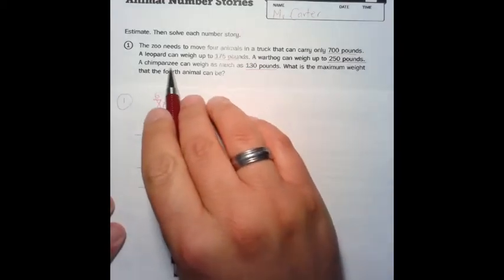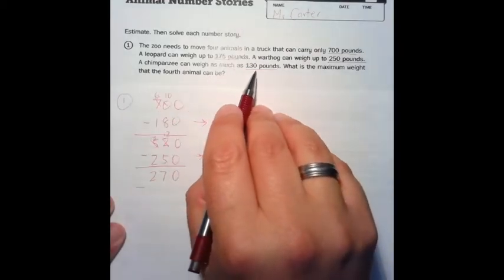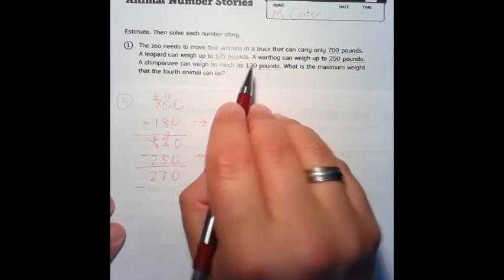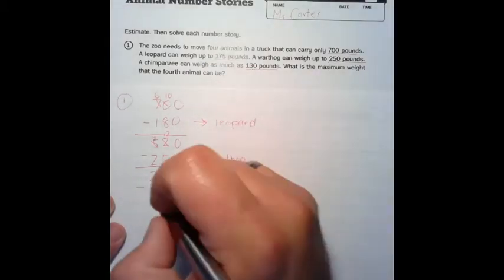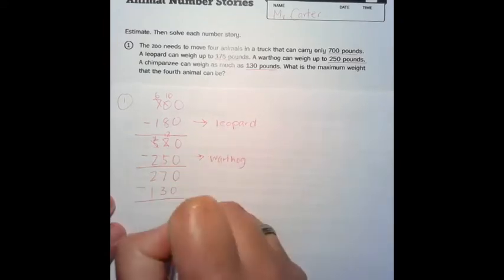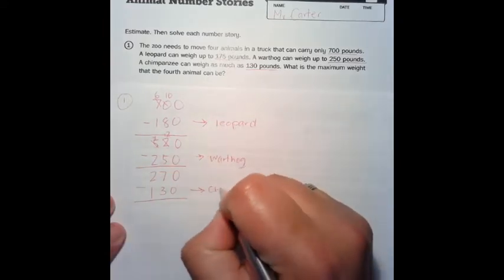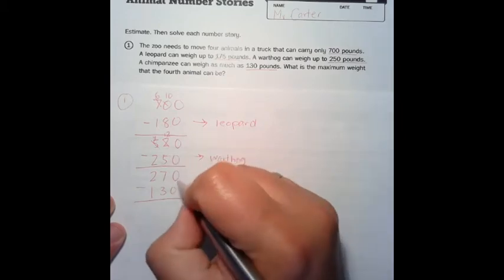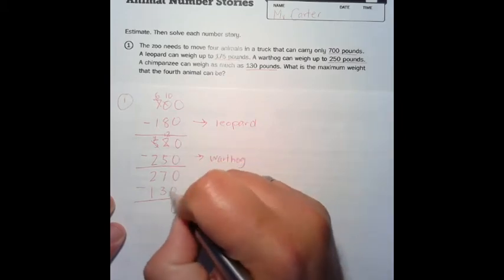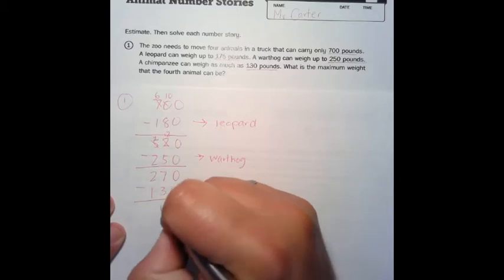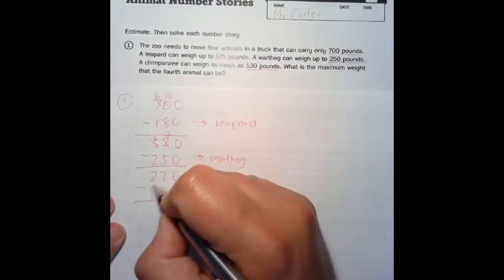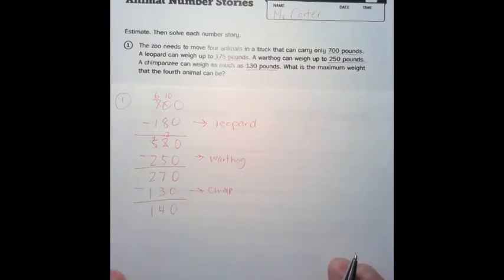And we need to now take away the weight of a chimpanzee. A chimpanzee is 130, again an easy-to-subtract number. So we're going to go 130, that's for our chimp. And go ahead and subtract. 0 take away 0 is 0. 7 take away 3 is 4. And 2 take away 1 is 1. So our estimate will be about 140 pounds left for that 4th animal.